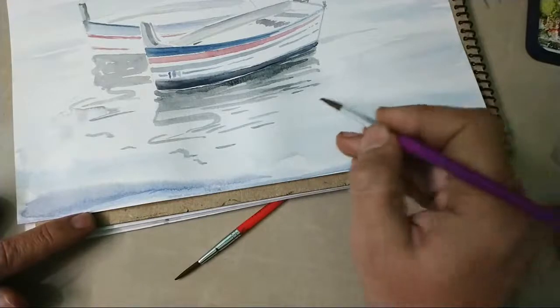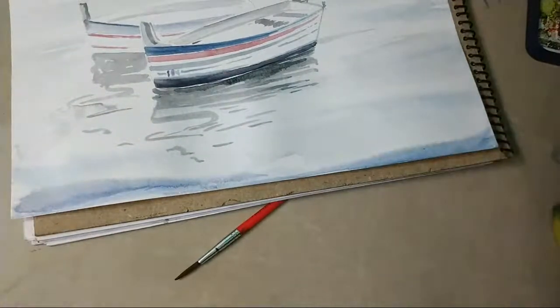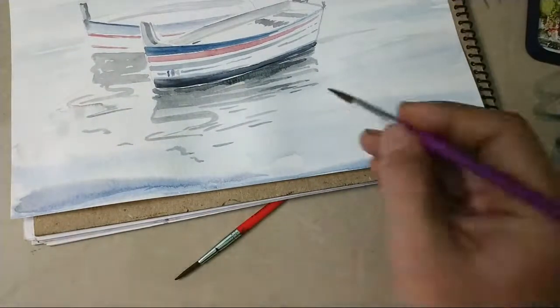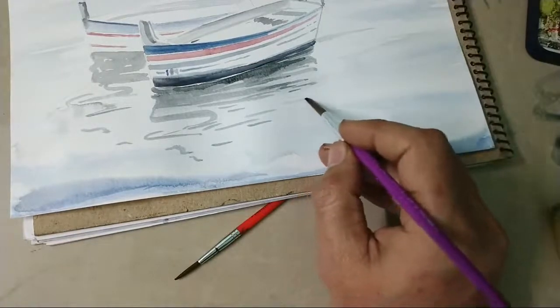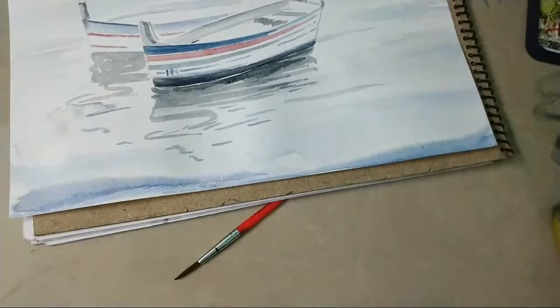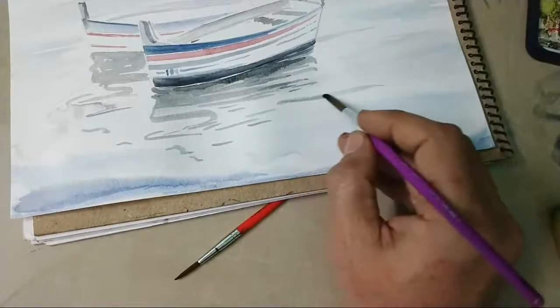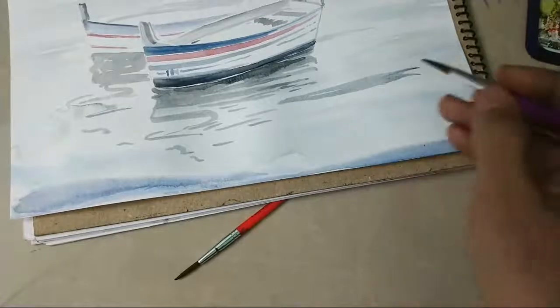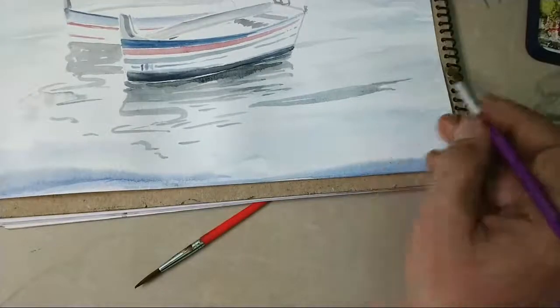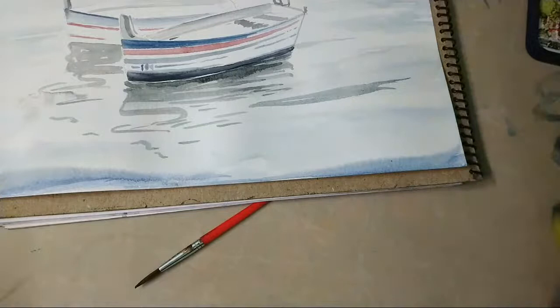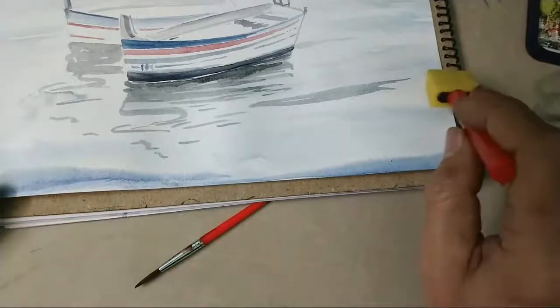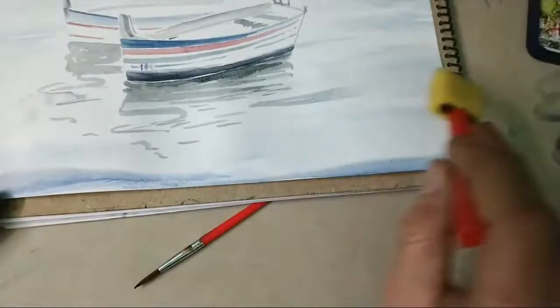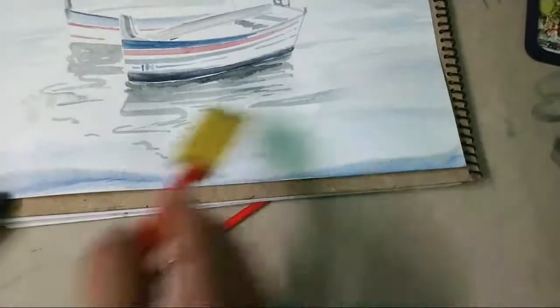Where the water is flat, there the flow will be shown softly. Here I want to show some movement of the water. So this is a tone of blue, and this end is not hit, so I can't create it. So I will just use a tone and spread the blue.